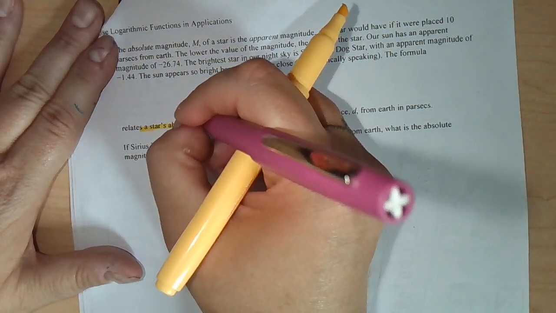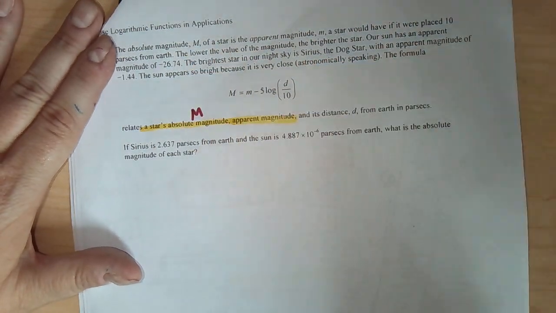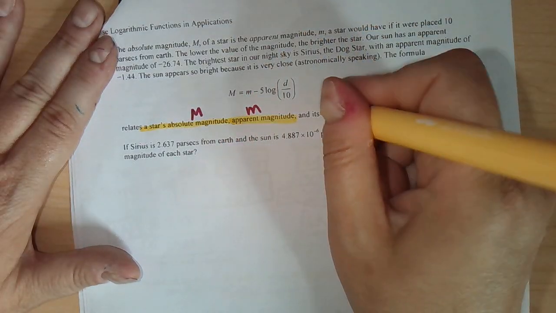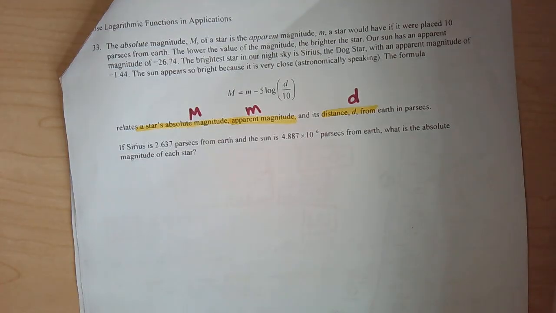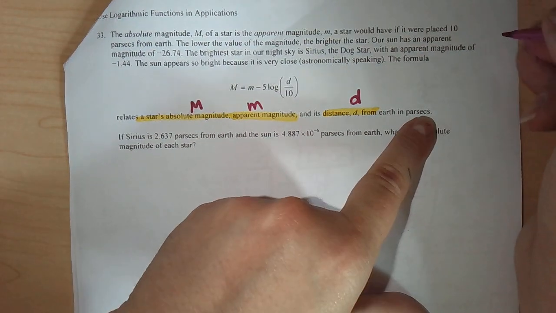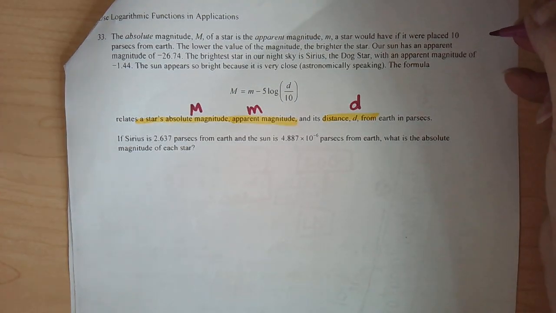So I think capital M means magnitude. Apparent magnitude, that's the little m. And its distance, d, from Earth in parsecs. Parsecs are kind of like miles or kilometers, only it's such a big distance. There's a new unit, and this is it.